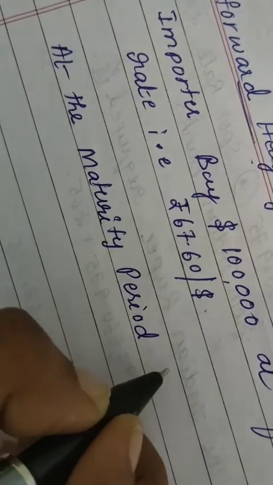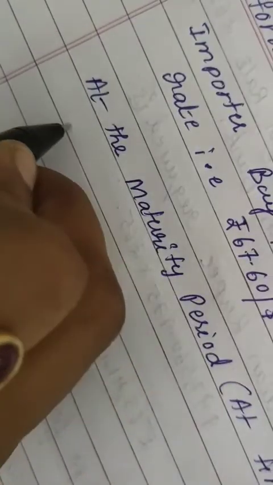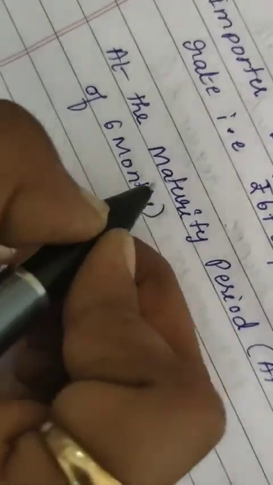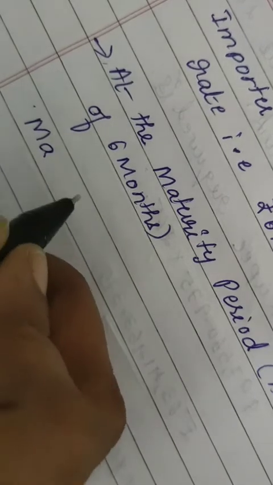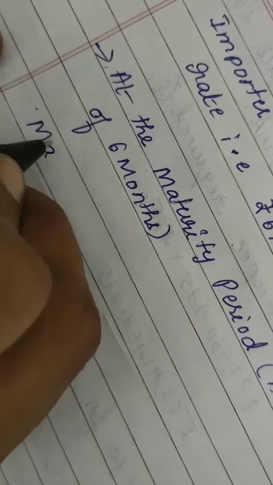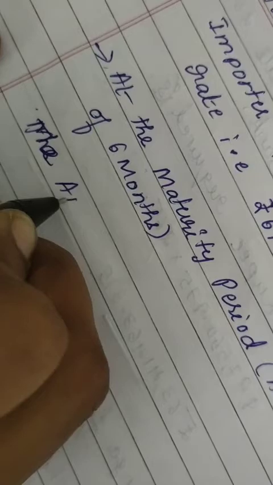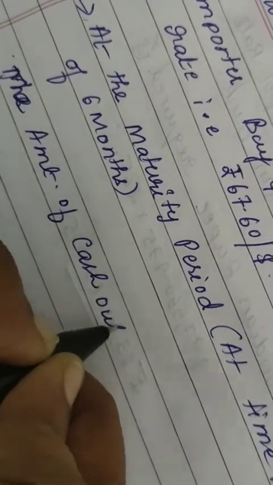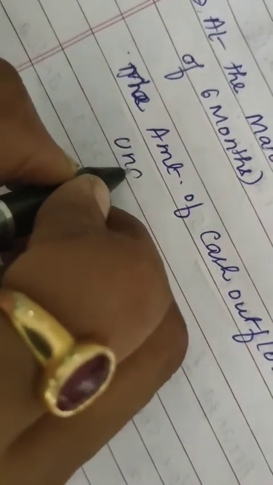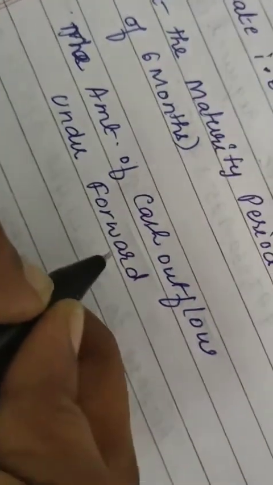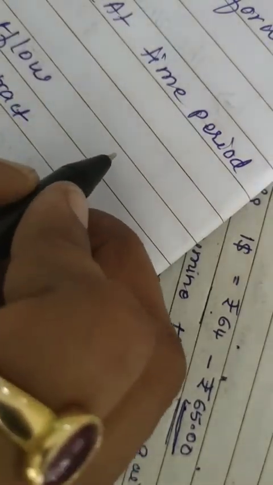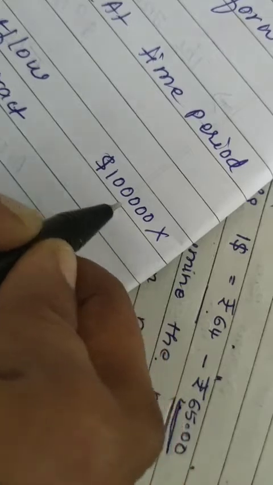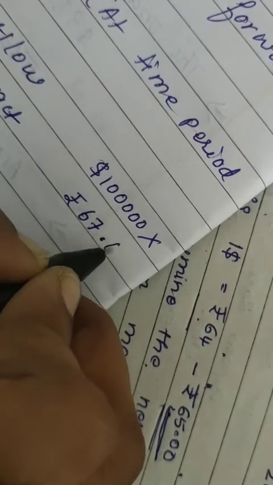So in this case, at the maturity period, that is at a time period of 6 months, here the maturity value after 6 months, the amount of cash outflow under forward contract will be $1 lakh into rupees 67.60.